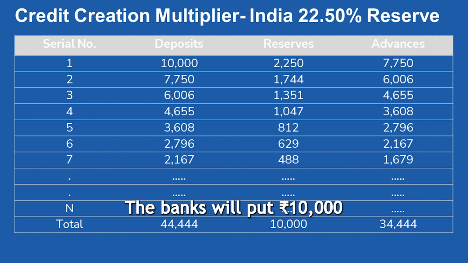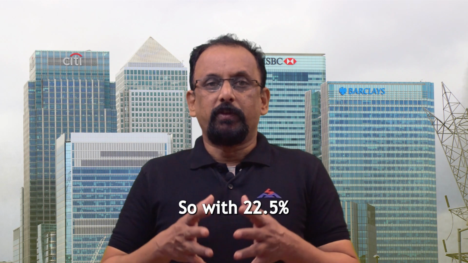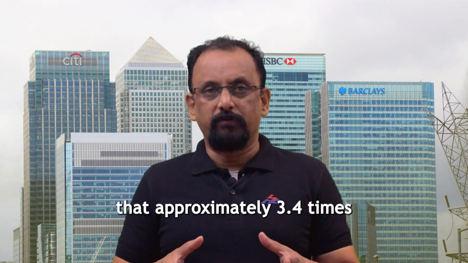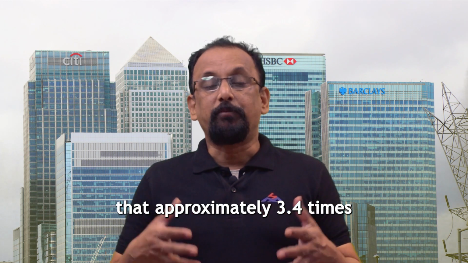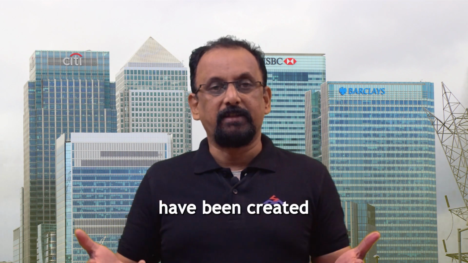The banks will put 10,000 rupees with RBI back as deposits in the form of SLR and CRR, and they will give out advances to the tune of 34,444 rupees.